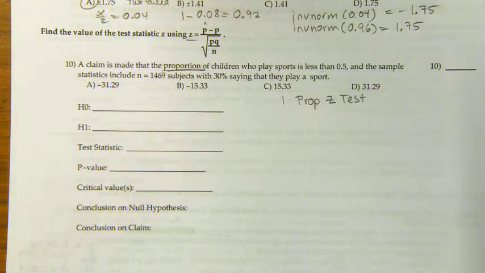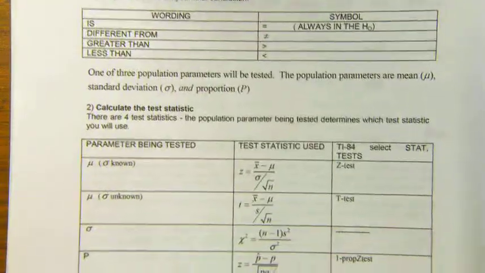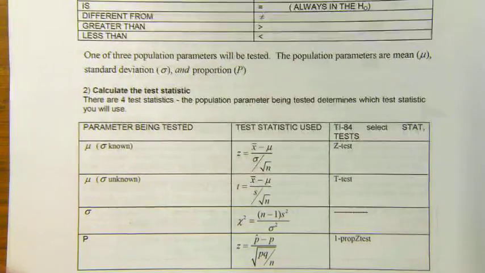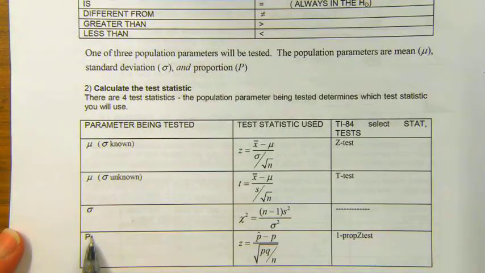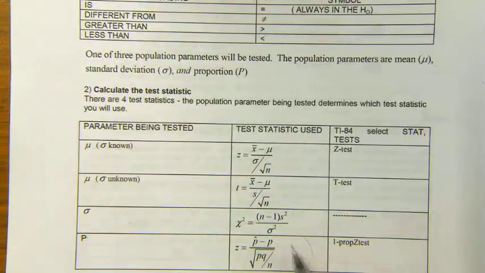Once you figure out what type of problem it is, you can go straight to the one proportion z-test, or you can calculate the test statistic. On your formula sheet, at the very bottom is p, which is our proportion. The test statistic is p hat minus p, divided by the square root of pq divided by n.